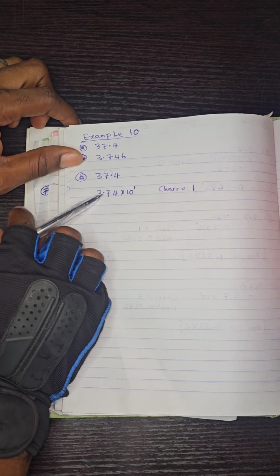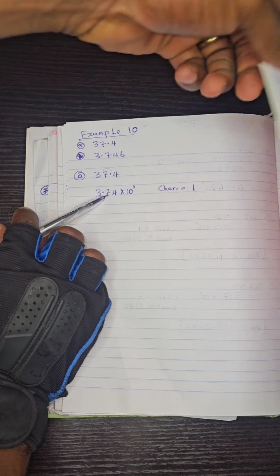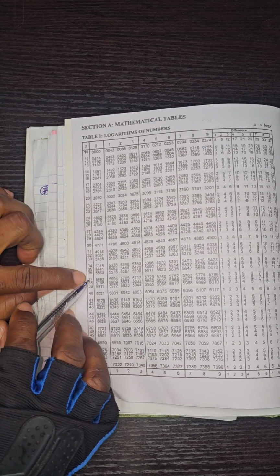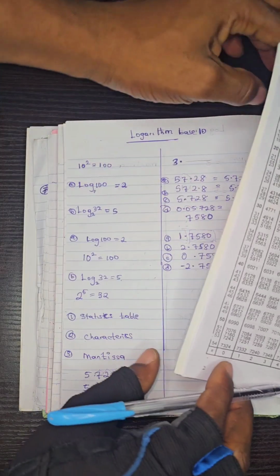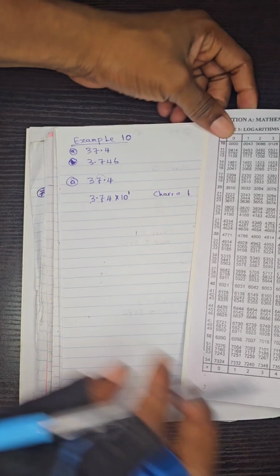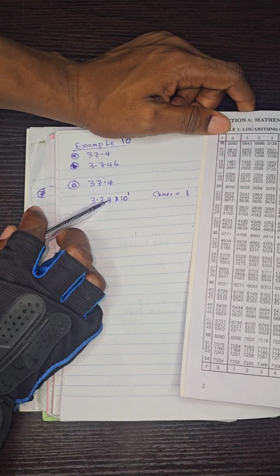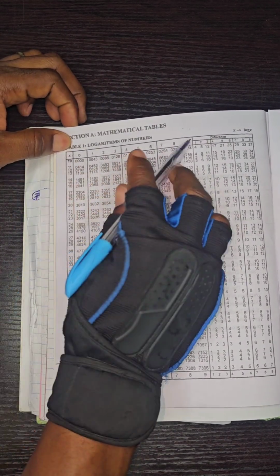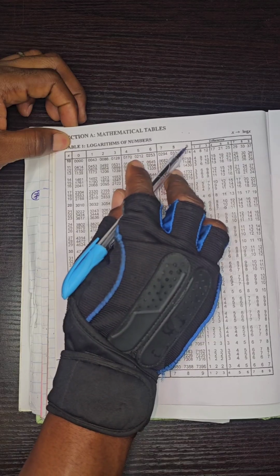So when you want to use your formula table, focus on the digits. Now I have 37, which is my first 2 digits. You now hold it. But because this one has an extra number, which is 4, that's where you make use of these numbers here, from 0 to 9.